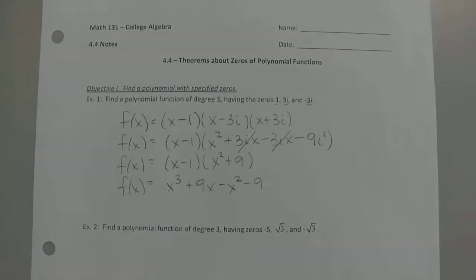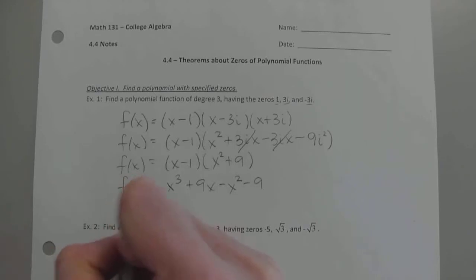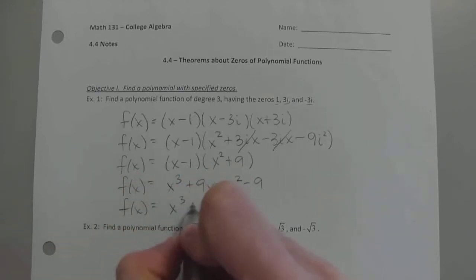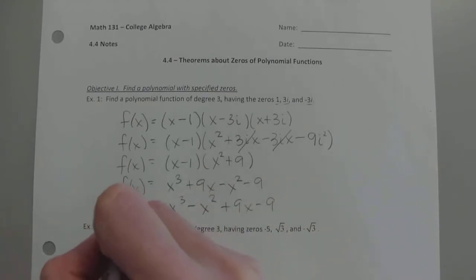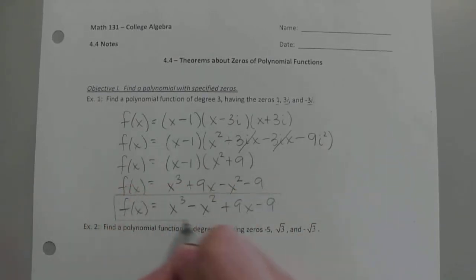Are you incorrect if you leave it that way? No, but typical polynomial fashion is the highest degree counting down until the constant, right? So we kind of like to rearrange them into the appropriate order. You don't have to. MyMathLab should take that, okay? Just to make it look pretty though, let's do it in that order. So we have x to the third minus x squared plus 9x minus 9.